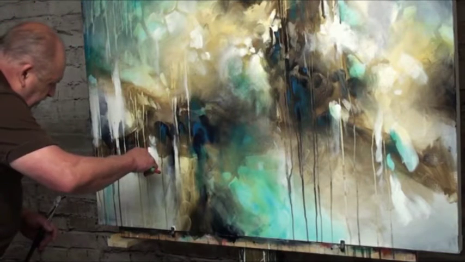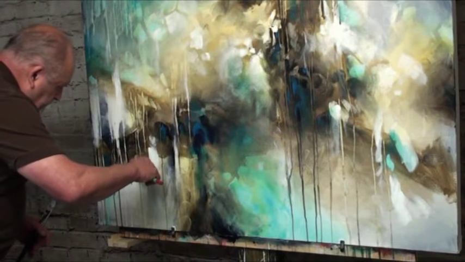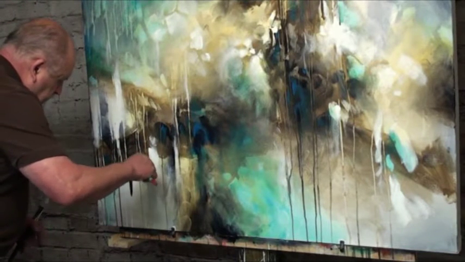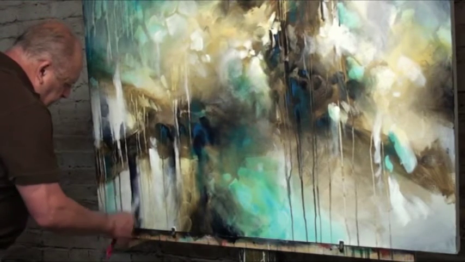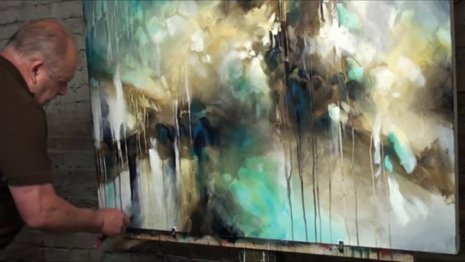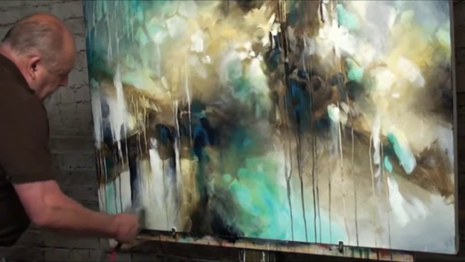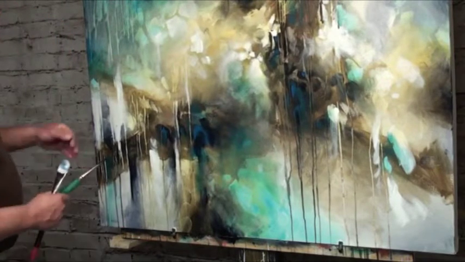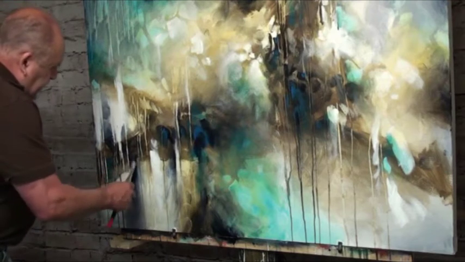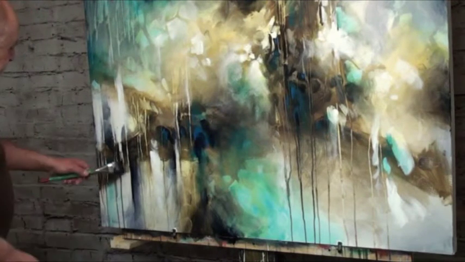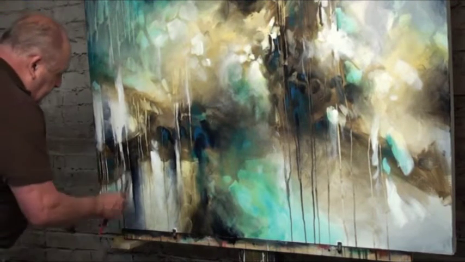Now if I put some hard edge here, and then do a little blending on this side, I'm going to push that back a little bit, and it's going to help us give a little dimension to what's going on over in this portion of the canvas.